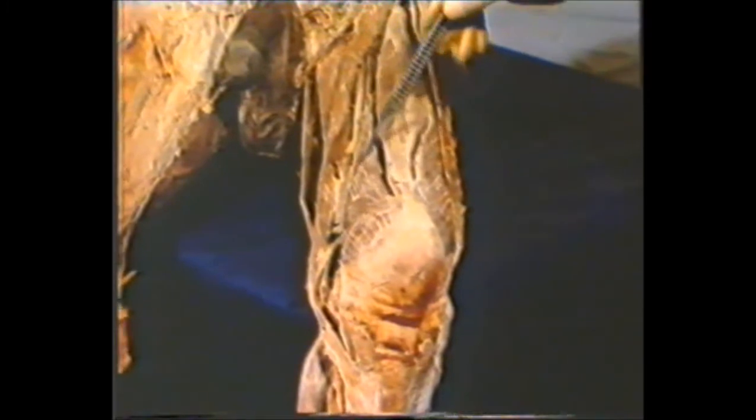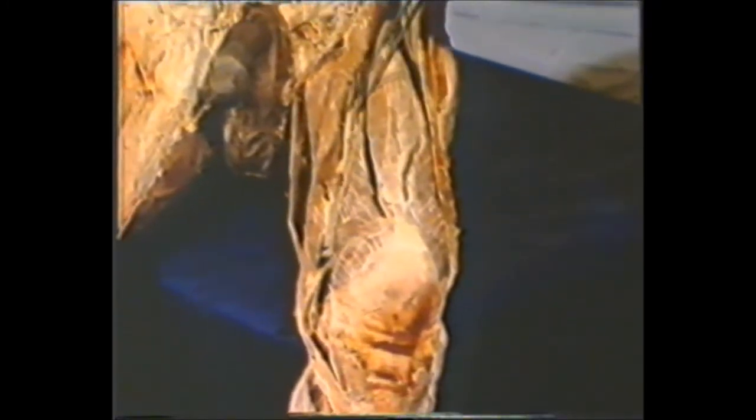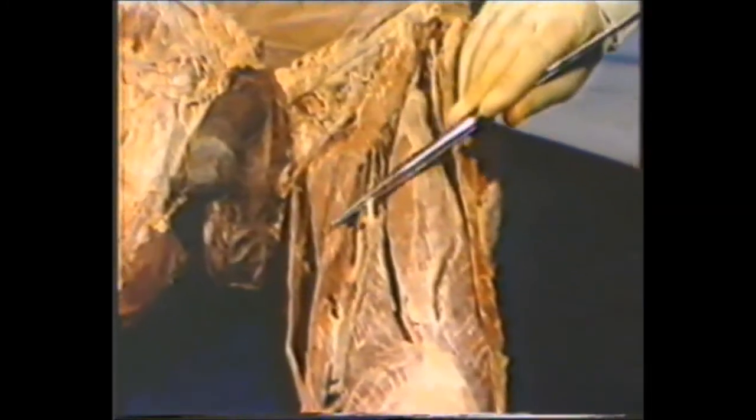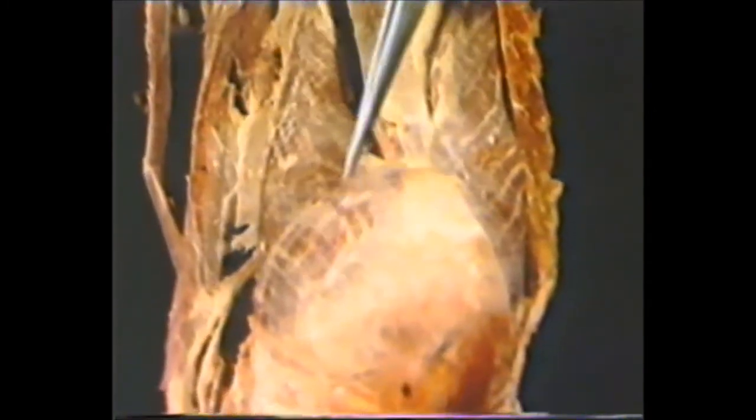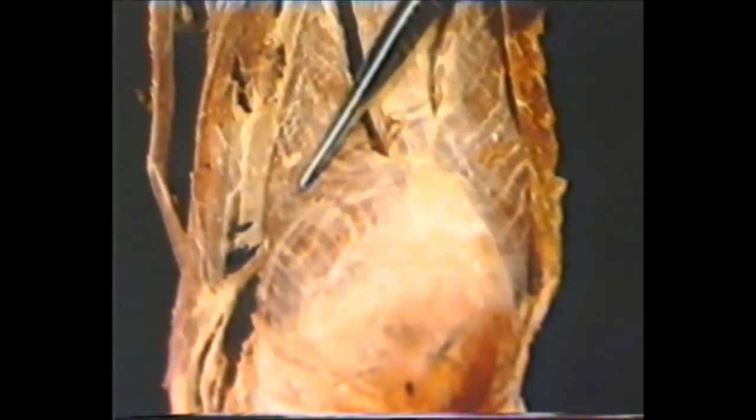This is the medial side of the vastus medialis, showing its nerve entering its substance and the direction of its fleshy fibers. The fleshy fibers of the vastus medialis reach down to a level lower than that of the vastus lateralis.